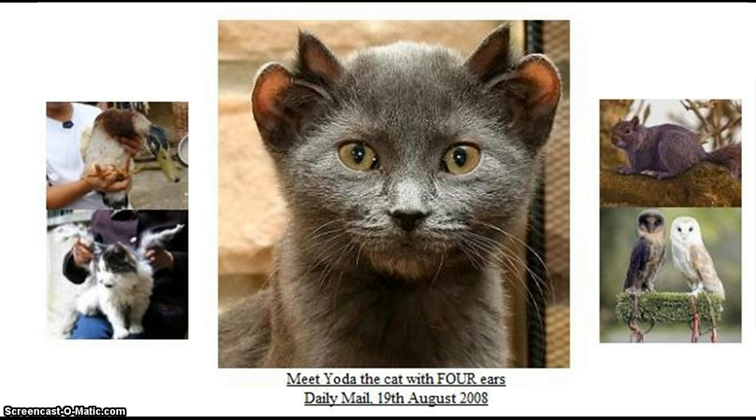Here's just an example. If you look in the middle, there's Yoda. That's a cat that had a mutation and was born with 4 ears. And that one's pretty easy to see. On the left-hand side, in the upper left, there's a duck that is missing the webbing on his feet. That's a mutation. And over on the lower right, there's a barn owl. This one is white and one is gray. Those are mutations in the genes that allowed for different alleles that coded for different colors.